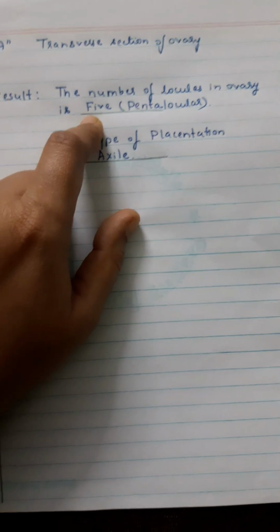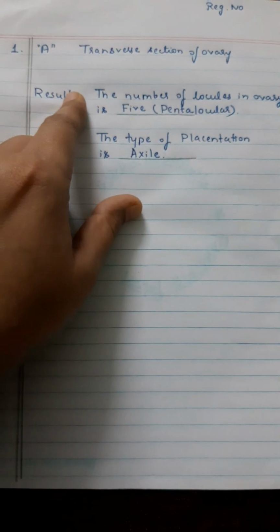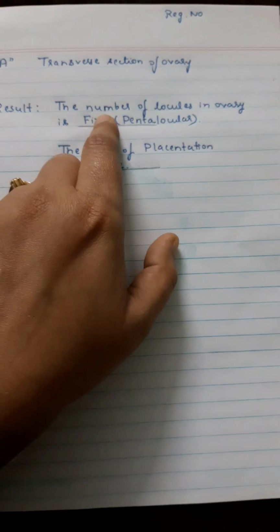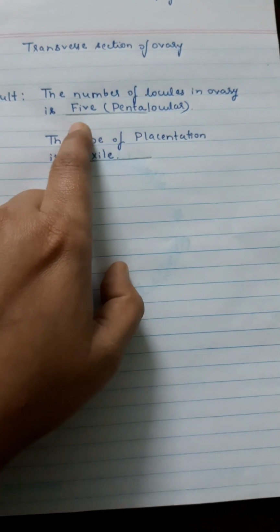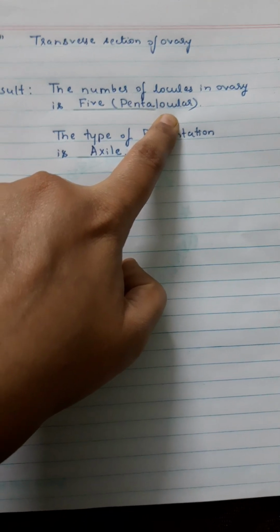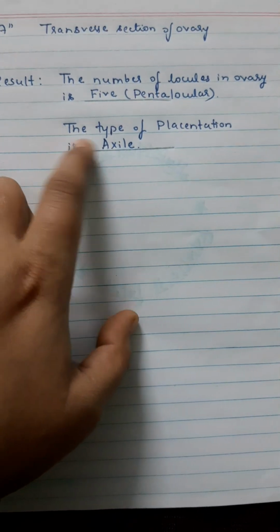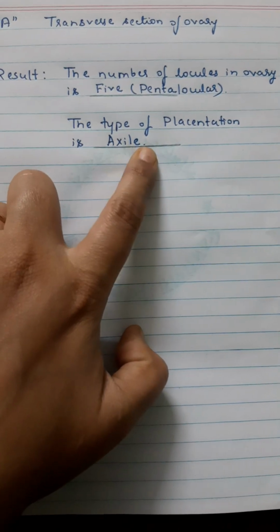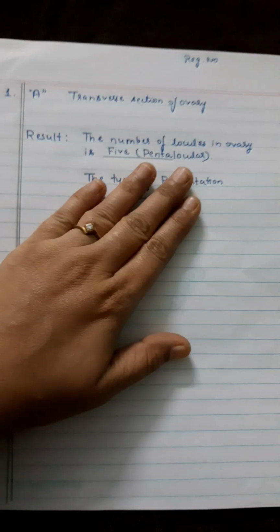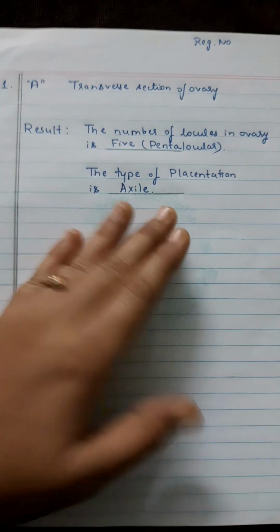For the hibiscus I am showing you, you have to write the result and underline it. The number of locules in the ovary is 5, that is pentalocular. This word you have to mention. And the type of placentation is axile. So if you write this much, this is more than sufficient. Okay.